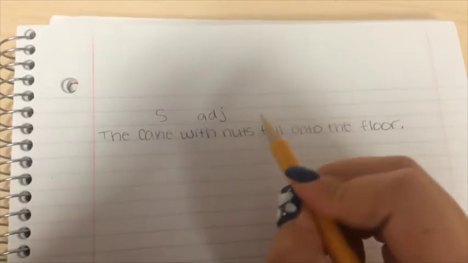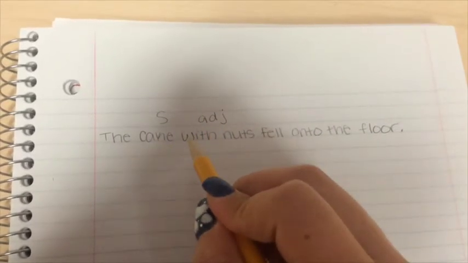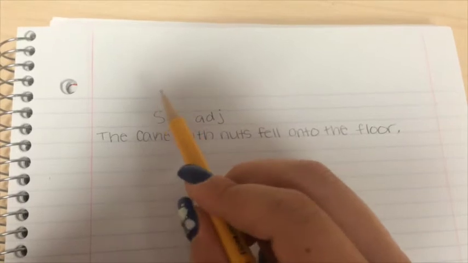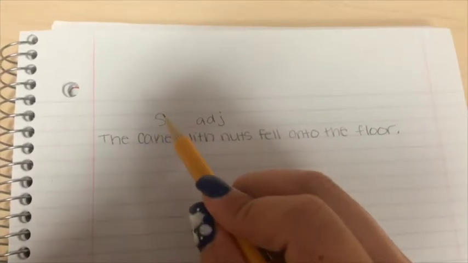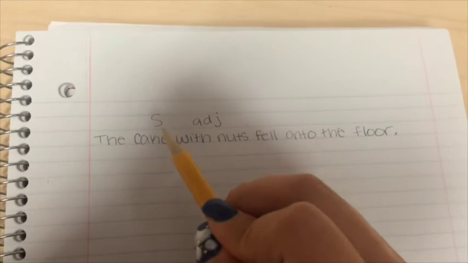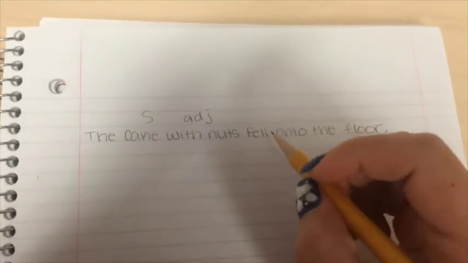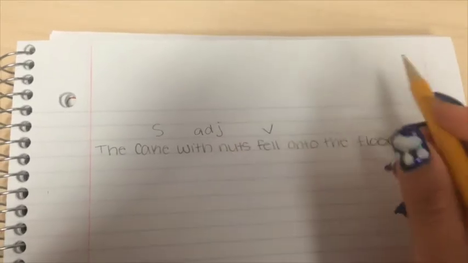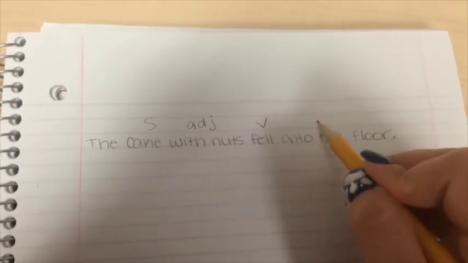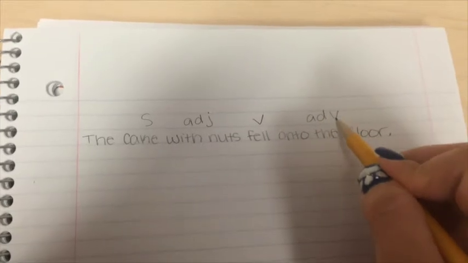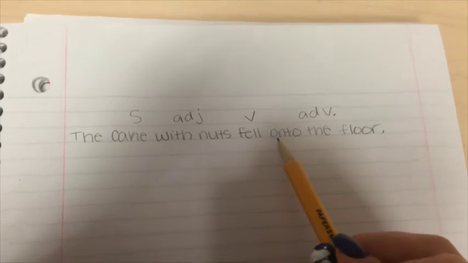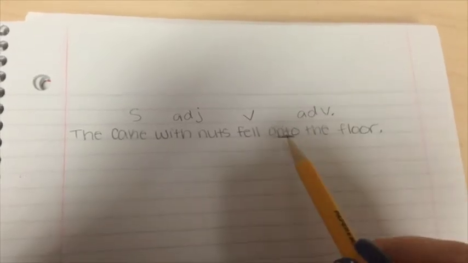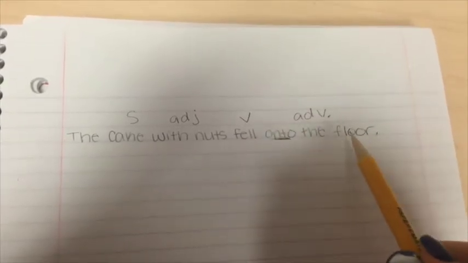And it's easier to circle each of the subjects and the adjectives, easier when you're going to diagram, to just display where it's at in the sentence, so it's easier once you go to diagram. Fell is going to be your verb, and into the floor is going to be your adverb. Most of the time with adverbs you can tell, since into is a preposition, that is going to indicate that these last 3 words are going to be your adverb.